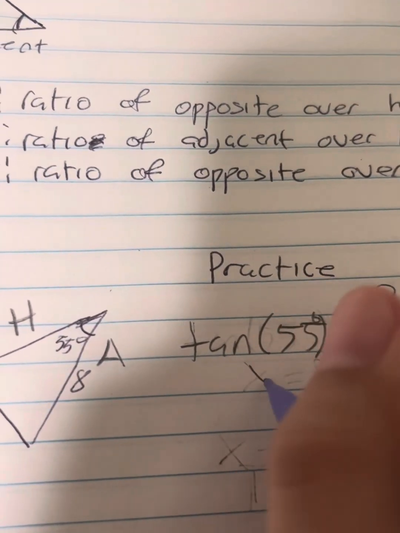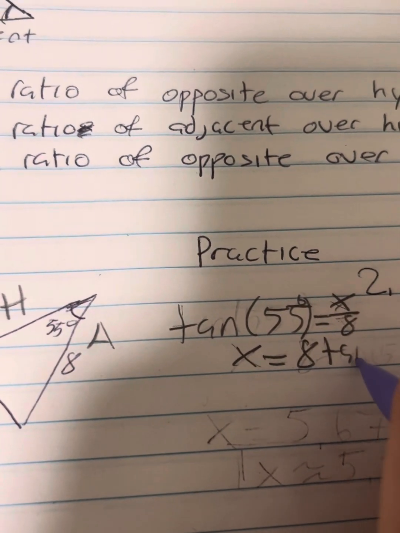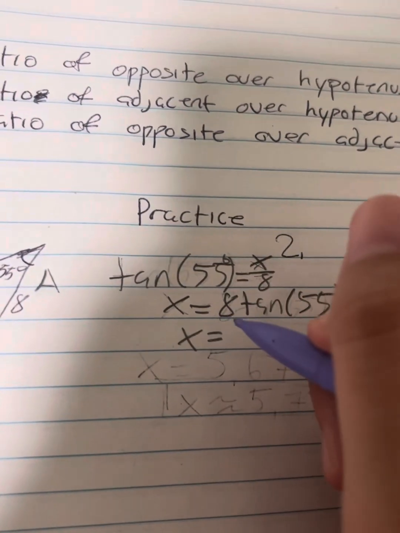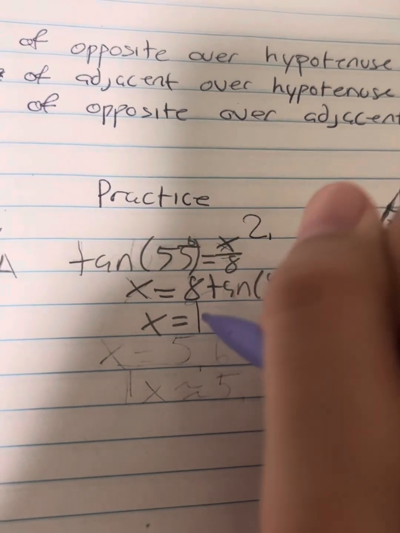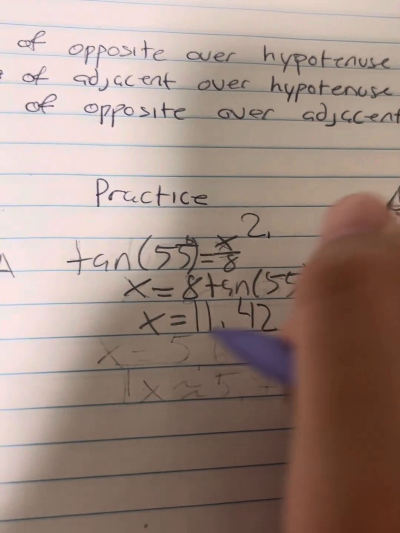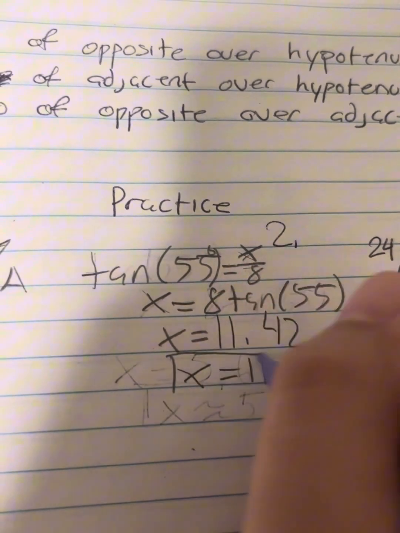And we can just do x equals 8 tan 55. Our answer is going to be 11.42. We'll just leave it like that since you can't round.